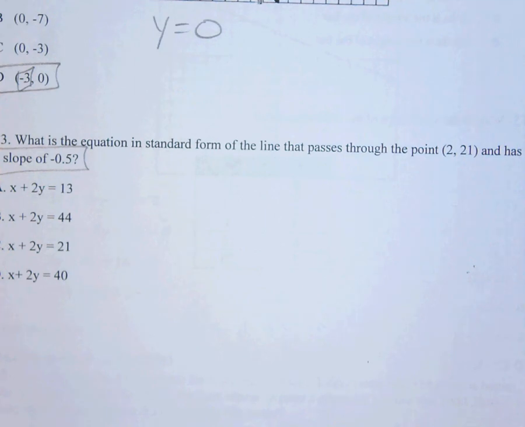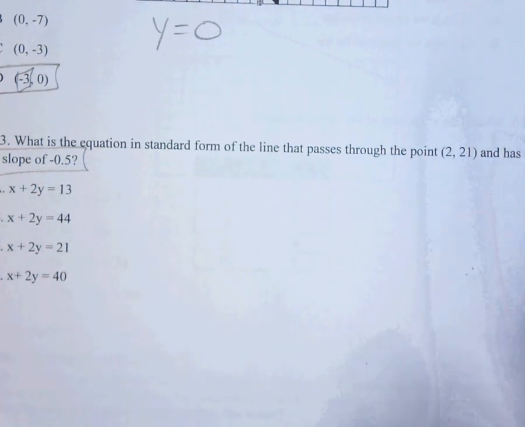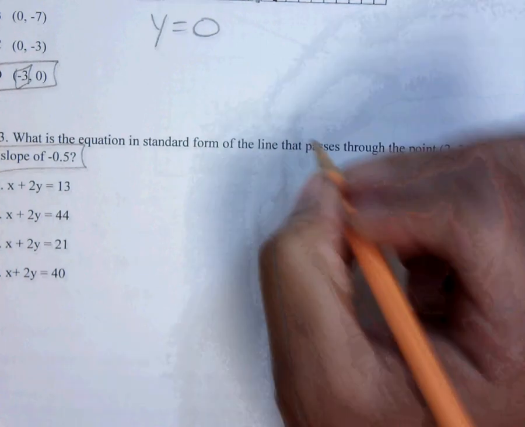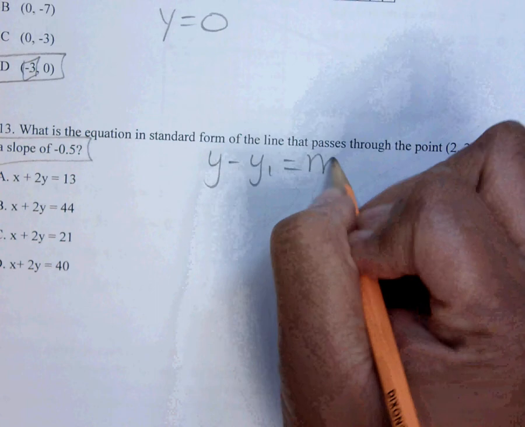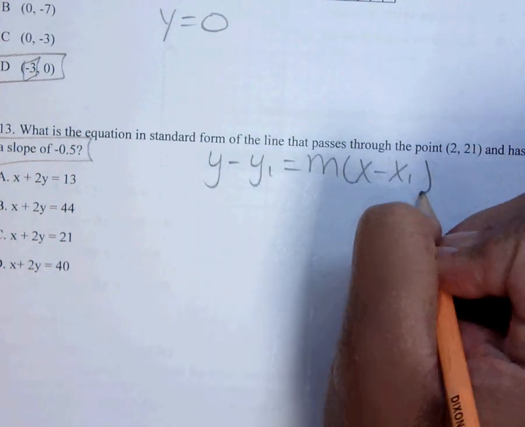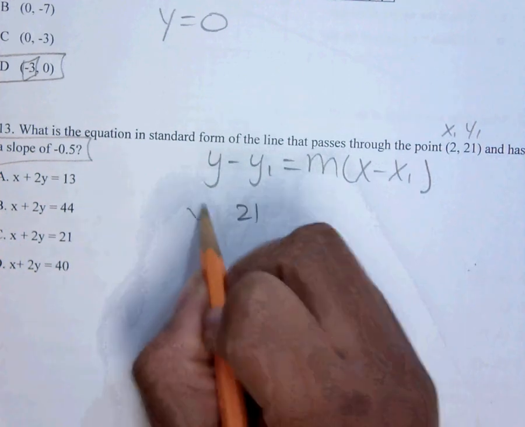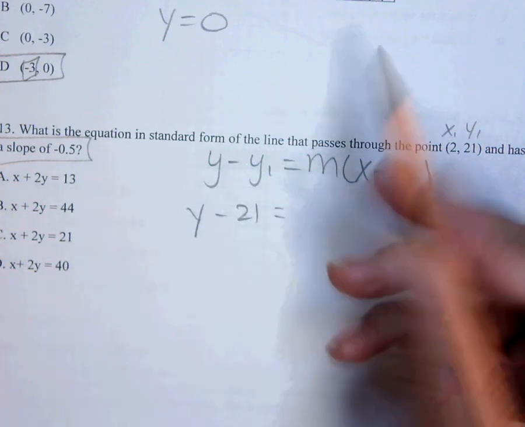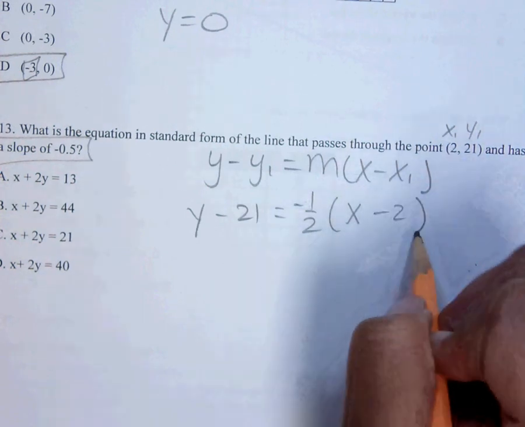Which way do I want to show you how to do this? We know that when you're given a point and a slope, it's best to use point slope. So let's see how that works. So x1, y1. So y1's 21. Slope is negative 1/2. And x1 is 2.